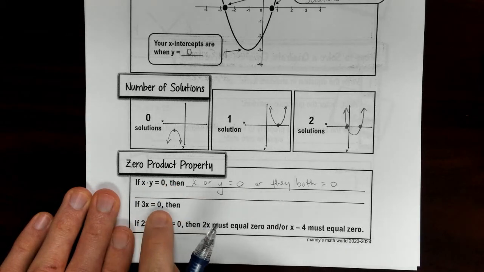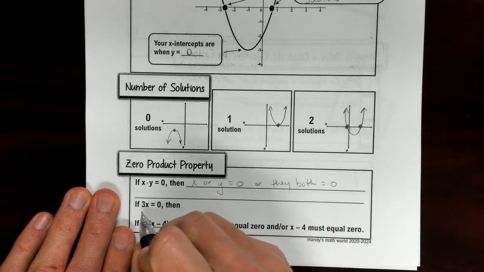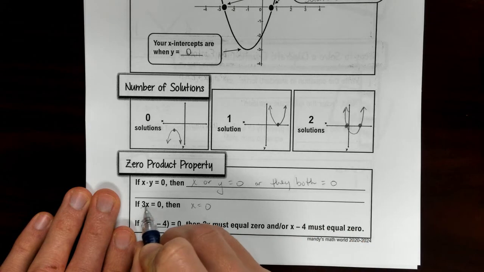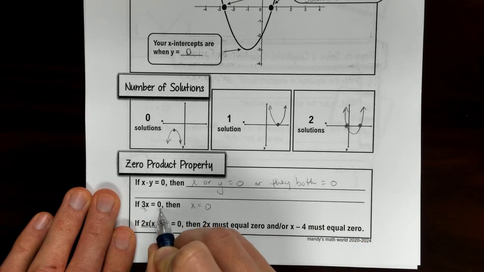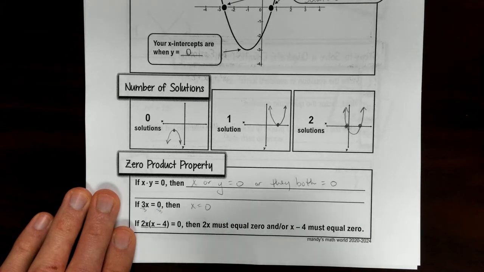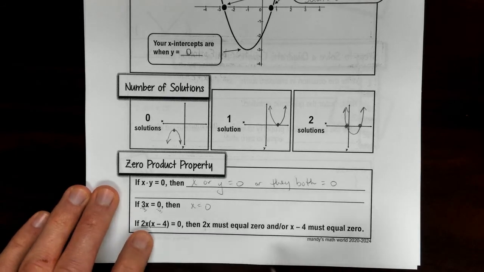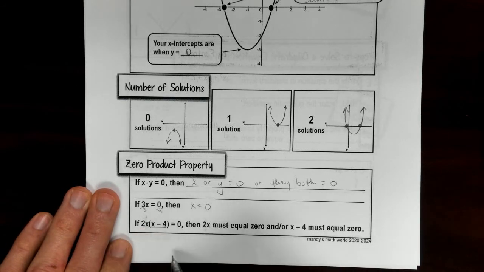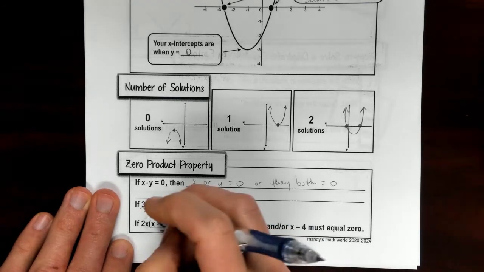Right? So if 3x equals 0, then x has to equal 0. If you're solving for x, you're going to divide by 3 on both sides. Well, 0 divided by 3 is still 0, so x equals 0. If 2x times x minus 4 equals 0, then 2x must equal 0, or x minus 4 must equal 0, and it could be either one. So either that's got to equal 0, or this piece has to equal 0, or they can both equal 0. Because again, anything times 0 is 0.